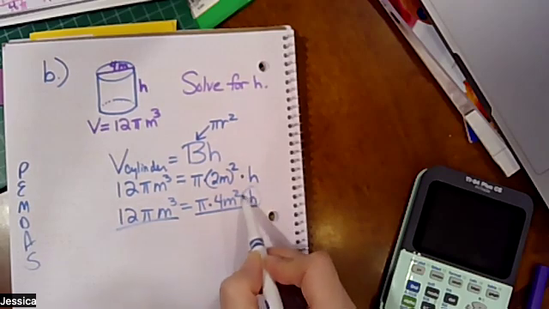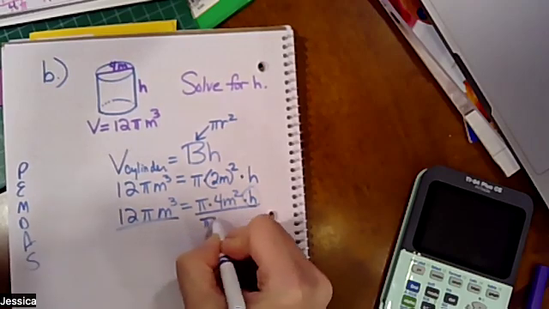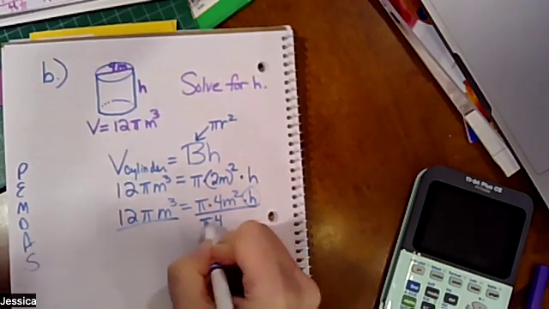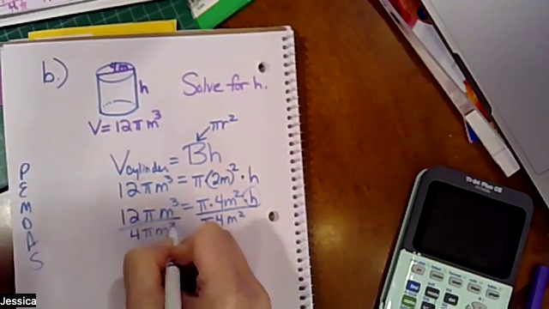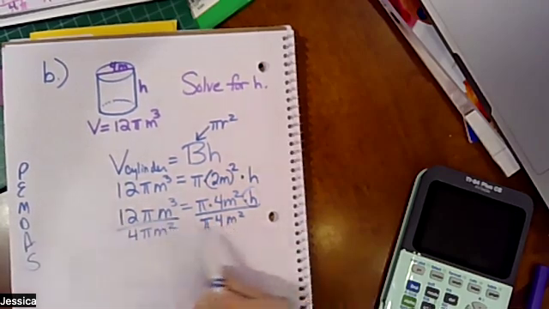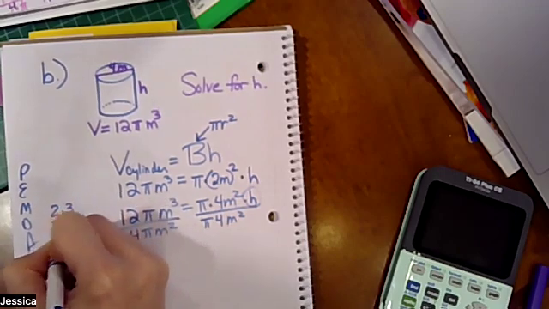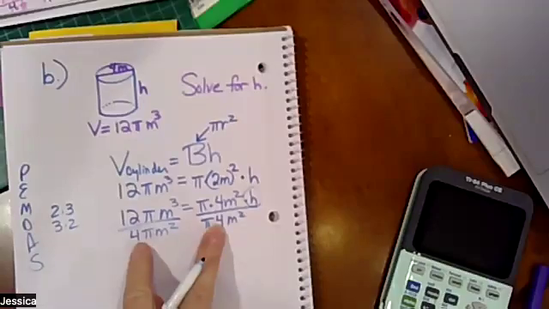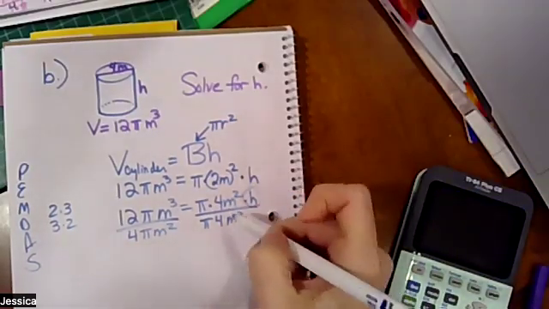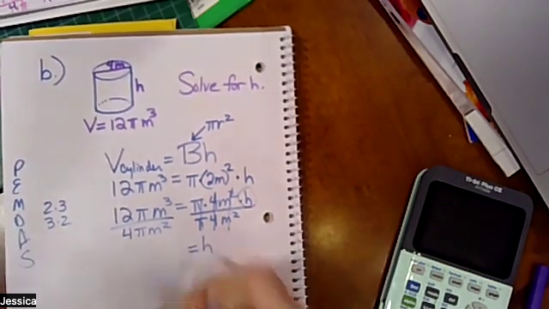Okay, so now in solving for h, these are all being multiplied together. So in order to solve for h, we've got to divide by all this stuff. So on both sides, divide by 4 pi m squared. Okay, same thing. I know I said it in a different order, but remember, multiplication is commutative. 2 times 3 is the same thing as 3 times 2. Okay, so even though I wrote those in slightly different orders, they're the same thing. Okay, on the right, these cancel out. So you're left with h.